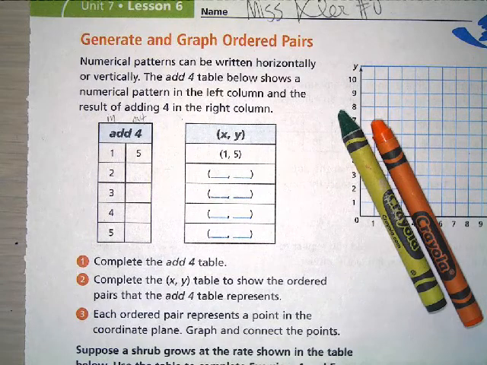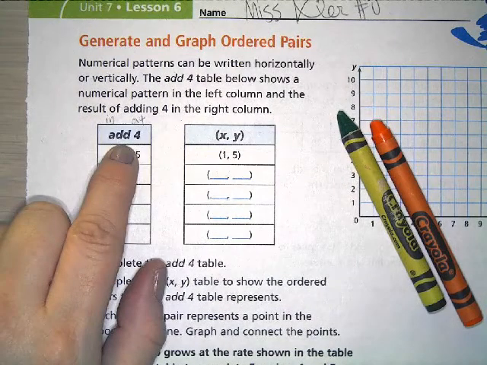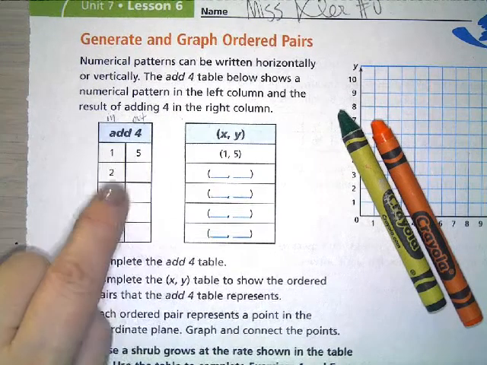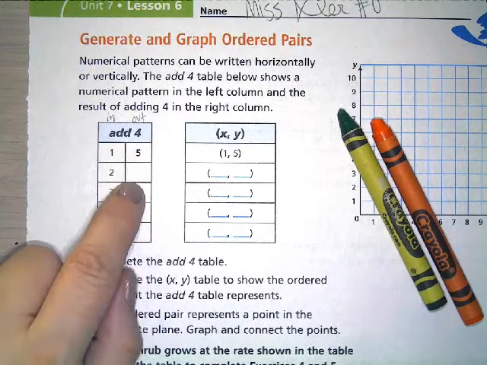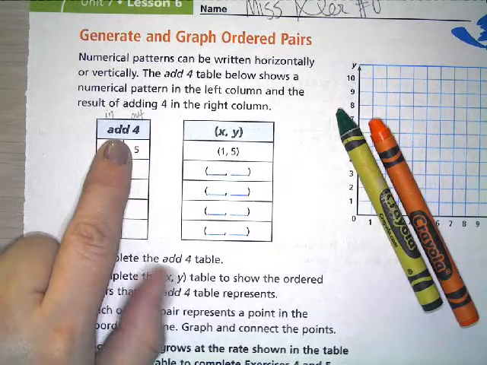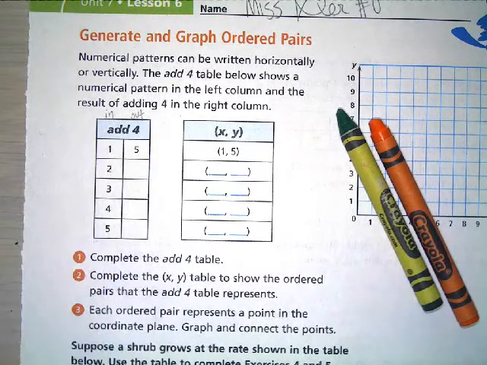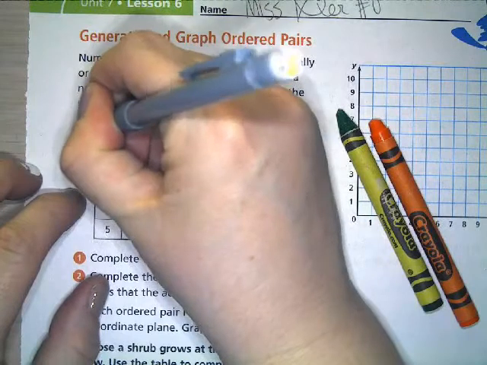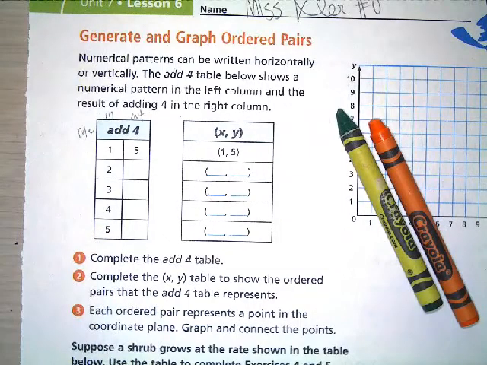I might get the exact same number out depending on what the rule was. If the rule was add 0, then when I put in a number, I would get out the same number. So you just have to figure out what the rule is. Sometimes they'll tell us the rule, and sometimes they won't. This is the rule. The thing in blue is the rule. Please write that on your paper.